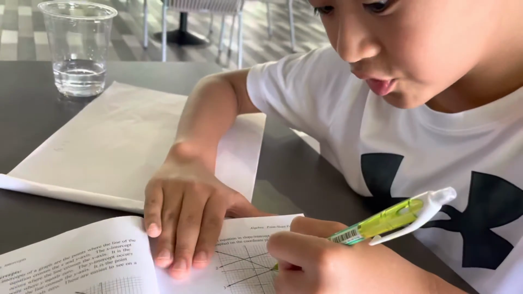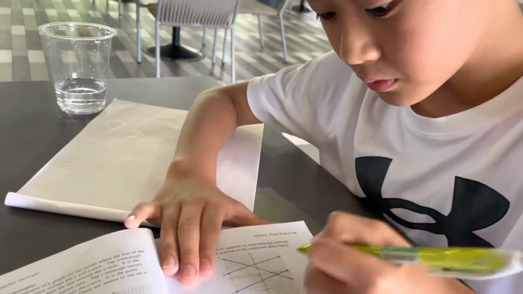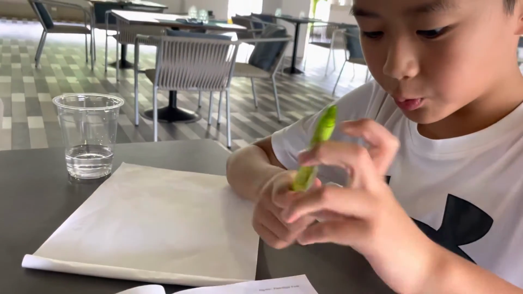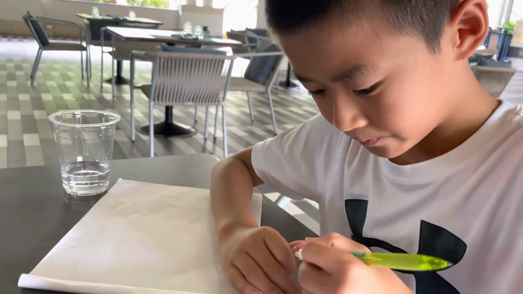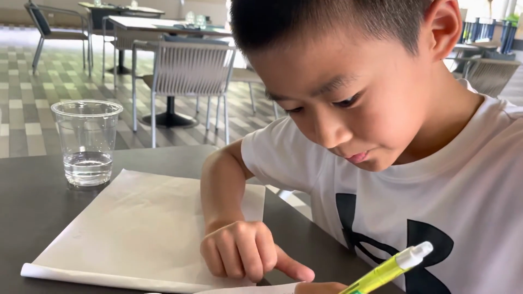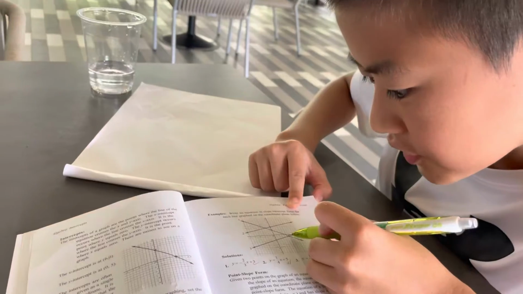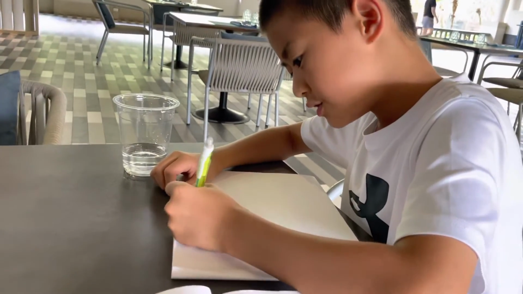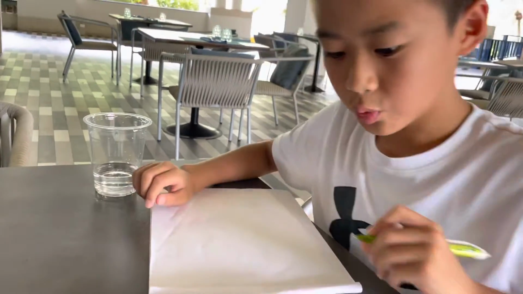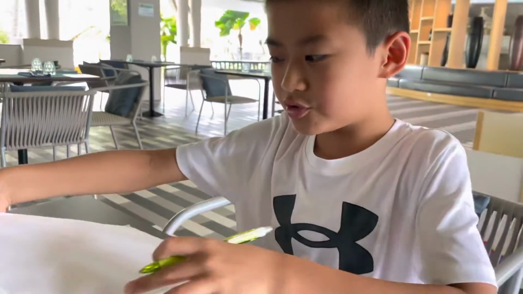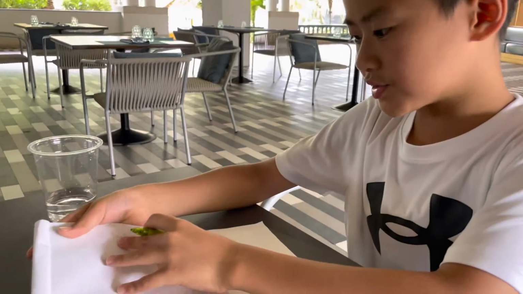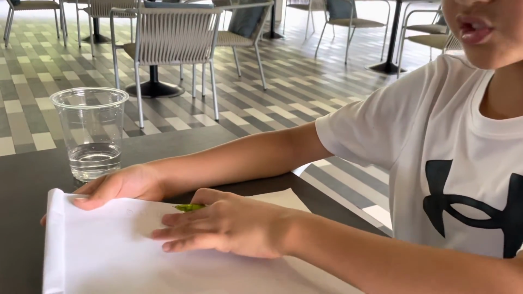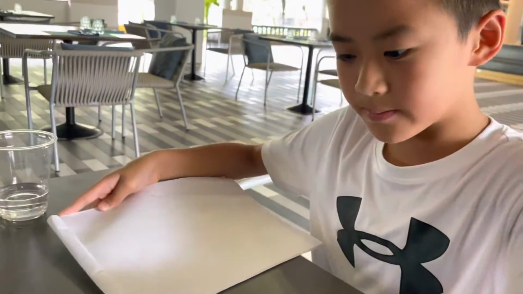So at this point, where line 1 intercepts line 3, right there at that point, is (6, -1). So let's say these two, (0, 3) and (6, -1), are our sample points.